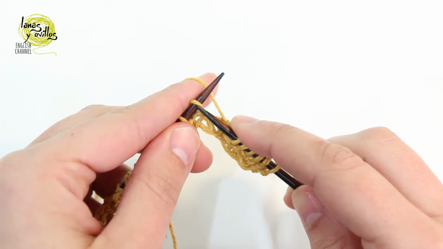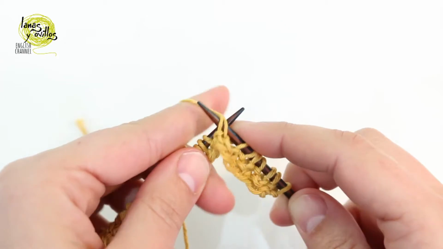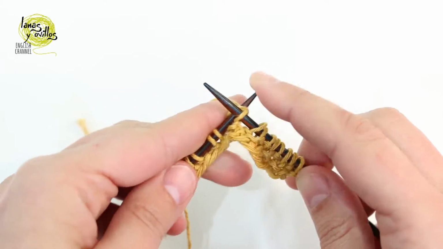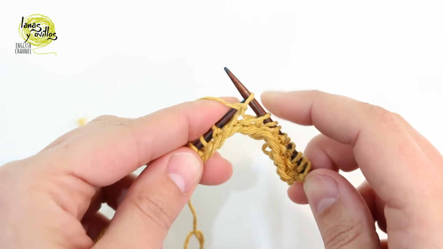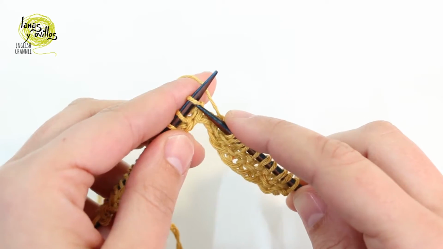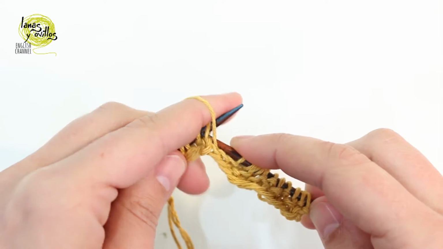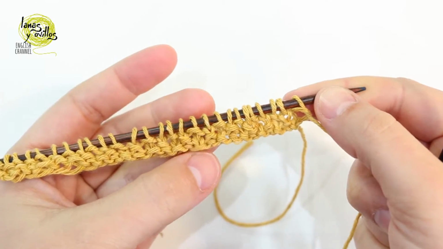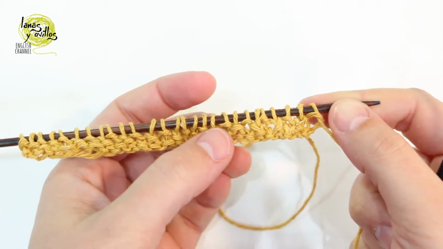And repeat the same to the end of the row. You can see that we repeated the same with the seed stitch.